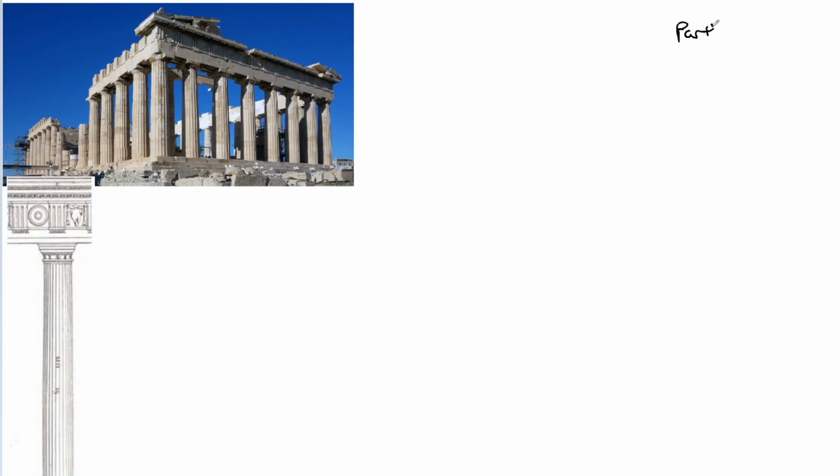Now this structure right here is known as the Parthenon. It's Parthenon, not to be confused with the Pantheon, which was built during the Roman Empire. But the Parthenon was created during ancient Greece. It's located in Athens, Greece. And the pillars used here are a good example of the Doric order.